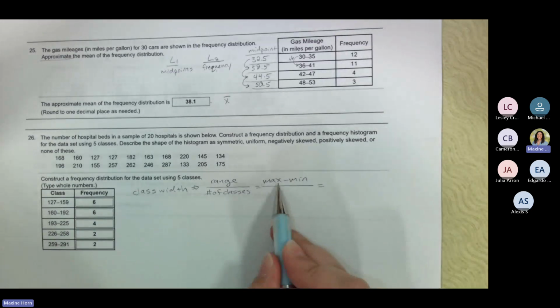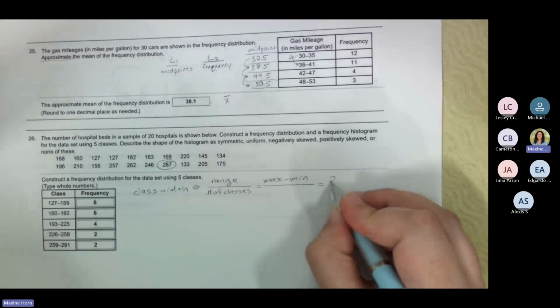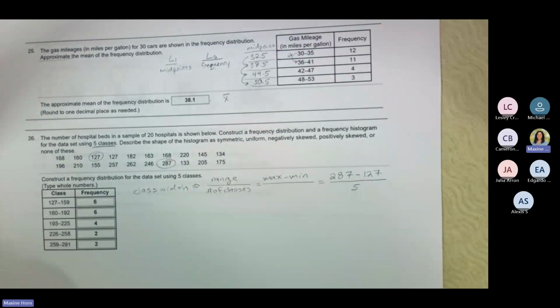Okay, so what is our maximum value? If we were to put this into the calculator and then sort it, we could easily tell, or depending on how big of a data set you have, sometimes you can just look at it and tell, okay? So our maximum value here is 287. That's our max, okay? Our minimum value is 127, okay? The number of classes, well, they told us how many classes to create. They told us that they wanted us to create 5 classes, okay?